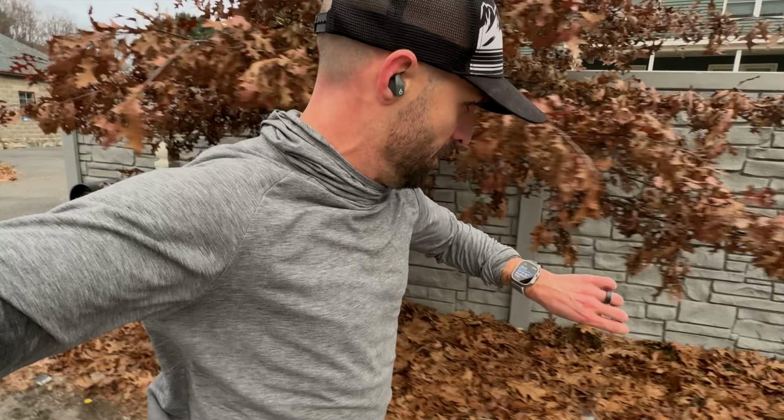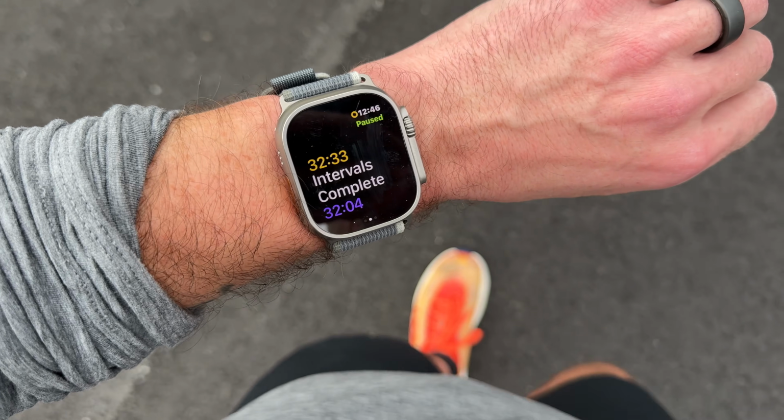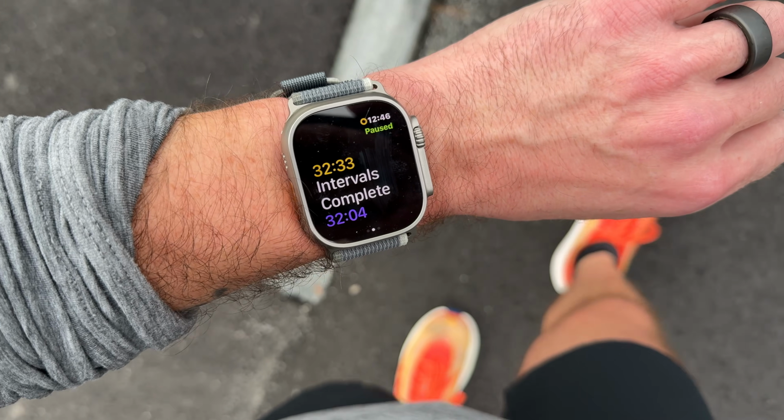Even though this new TrainingPeaks and Apple Watch integration is brand new, I was lucky enough to be invited by Apple to test it out pre-release. So I've already been using this for a little over a week now, and in this video today, I'm gonna explain how to set it up, what it looks like, how it works, and what I think about it so far.